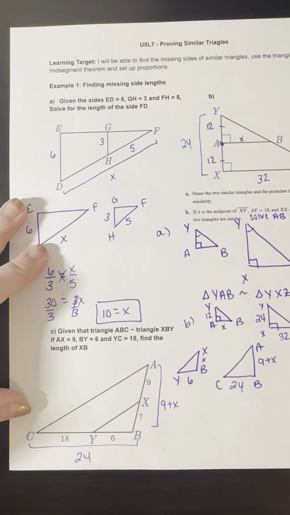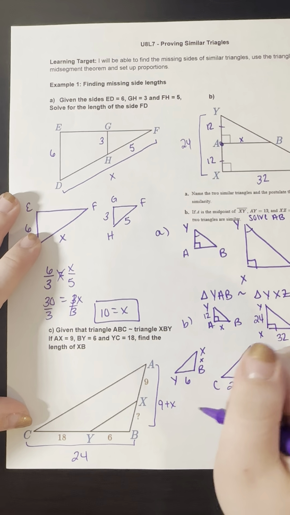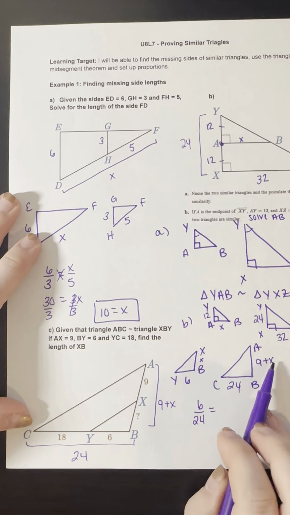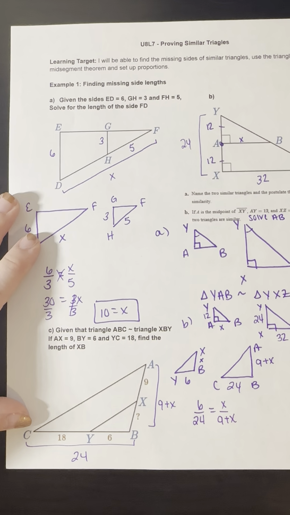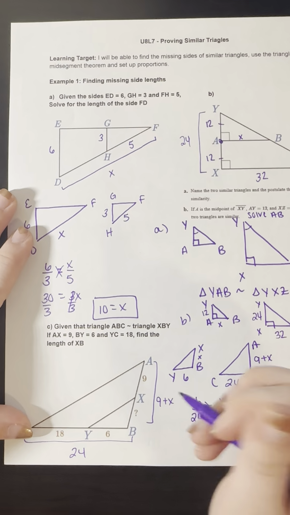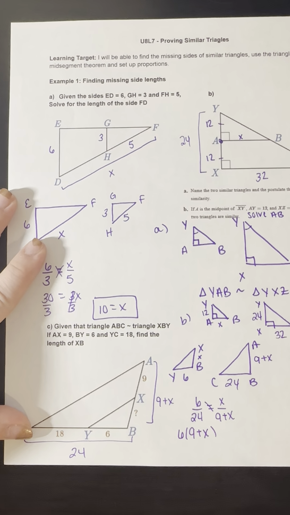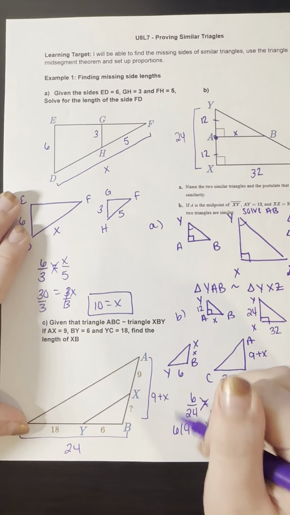Now let's see how we set this up. We can do 6 over 24, because those go with each other, equals our x over 9 plus x. And we're going to cross multiply. Just be careful when you're cross multiplying. I am multiplying that whole 6 by everything over here, so I'm going to put it in parentheses first, times 24x.